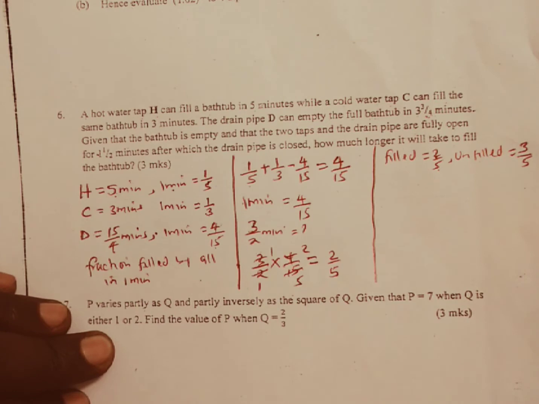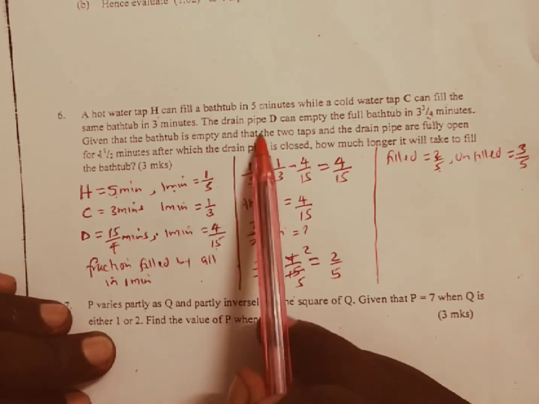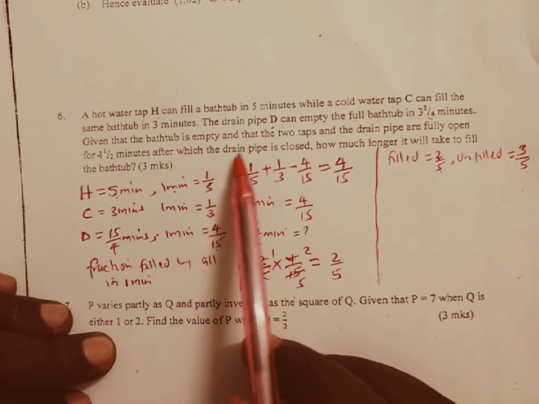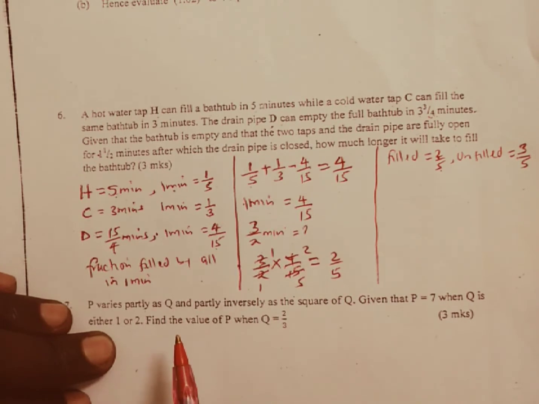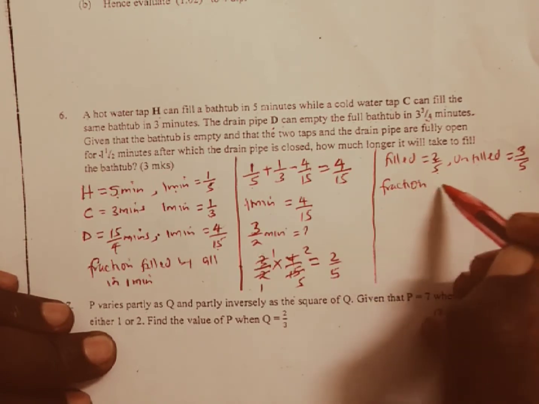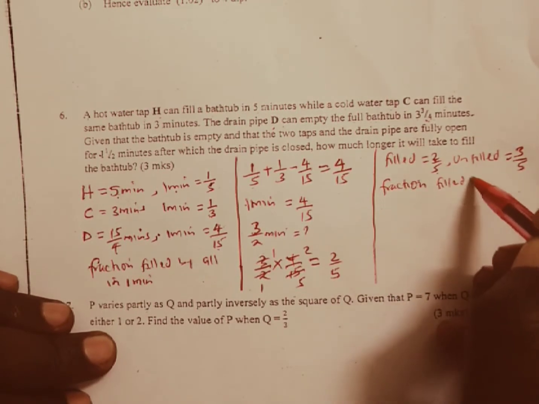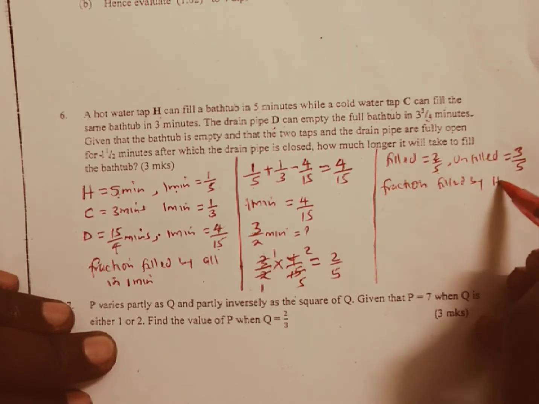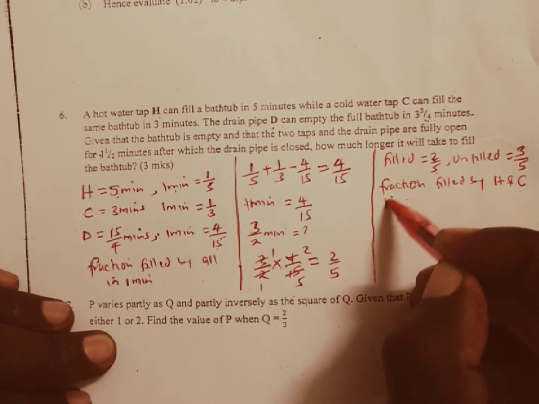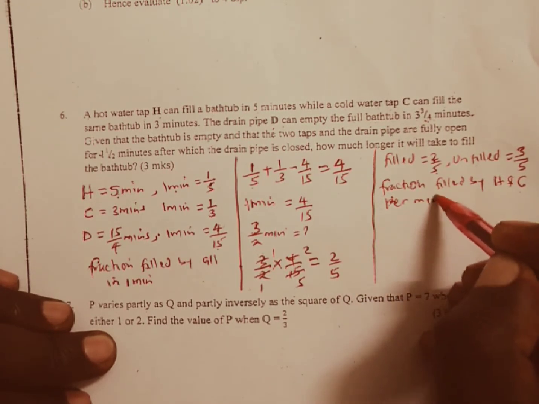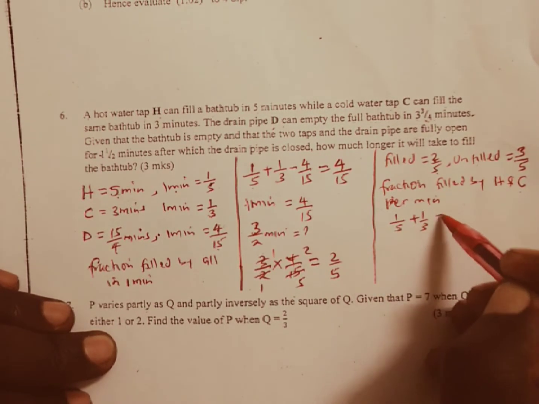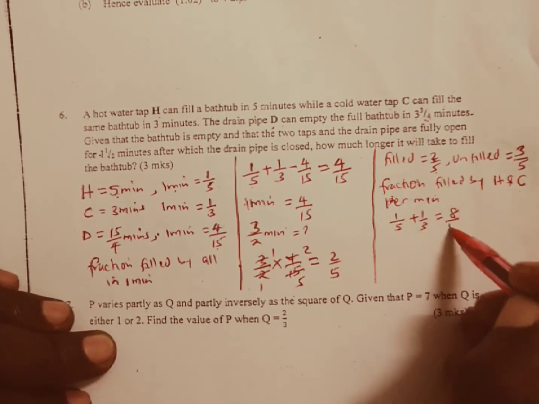Having done that, one of the taps is closed, that is tap D is closed. After that, the two remaining taps will have to fill the remaining part of the tank. So we again need to find the fraction filled by the two, that is H and C, in 1 minute, that is per minute. This is equal to a fifth plus a third, which gives us 8 over 15.